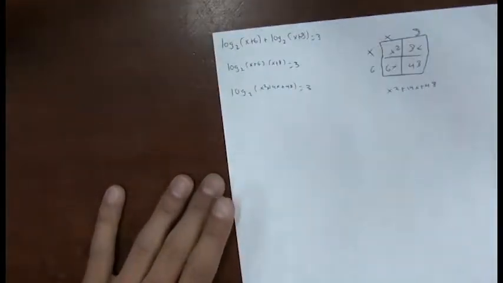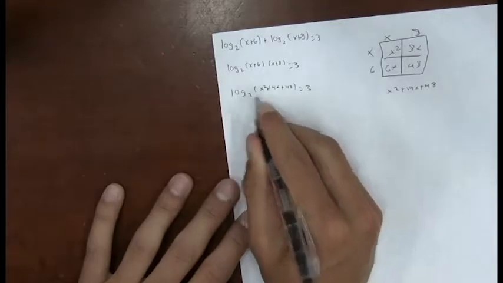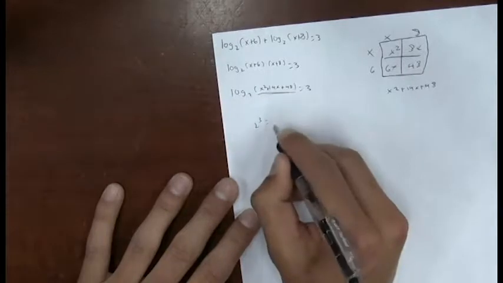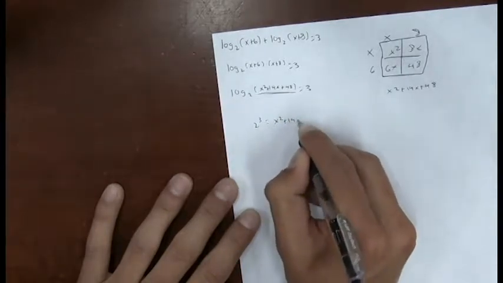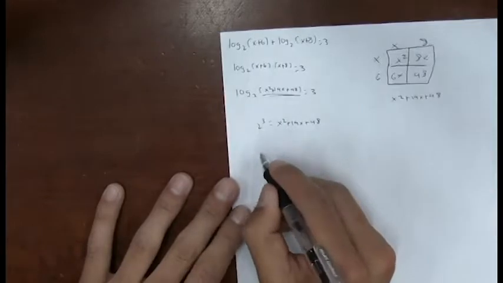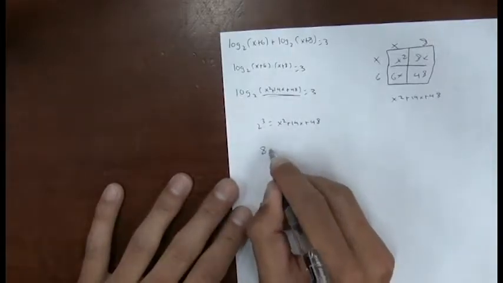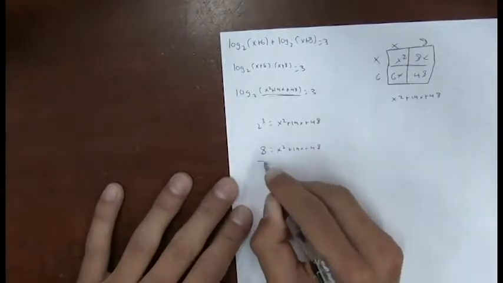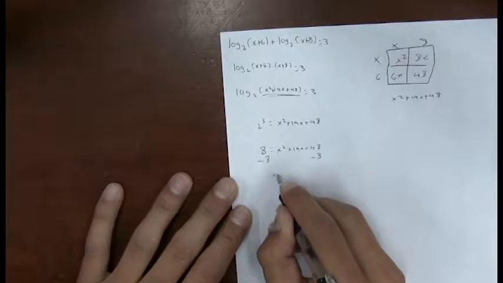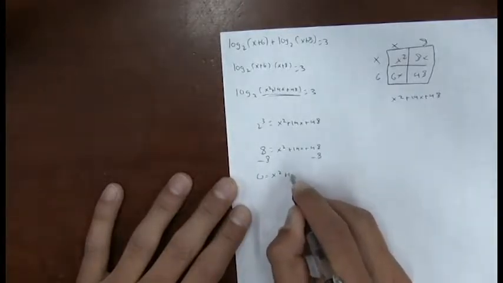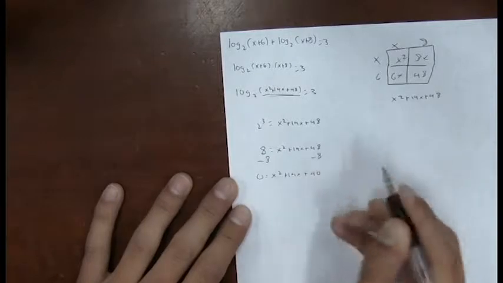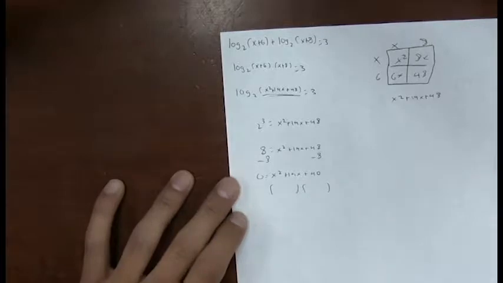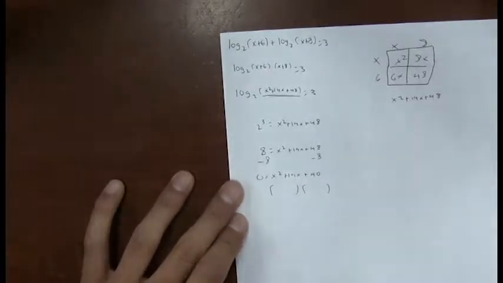And then it's just like a normal log here, where 2 to the third power equals this, which is x squared plus 14x plus 48. And then you do 2 to the third power, which is 8. 8 equals x squared plus 14x, and then you subtract the 8 back over here, and you end up with 0 equals x squared plus 14x plus 40.